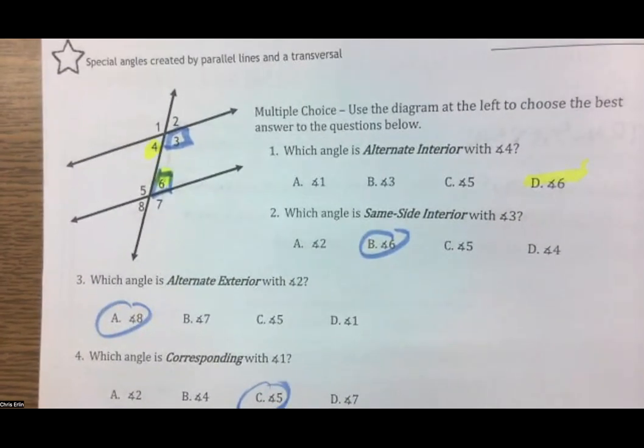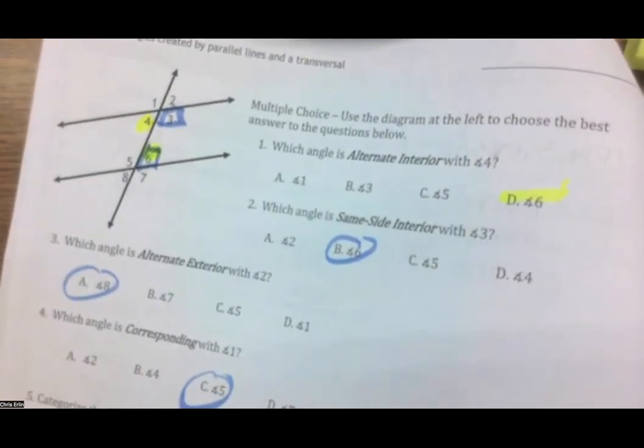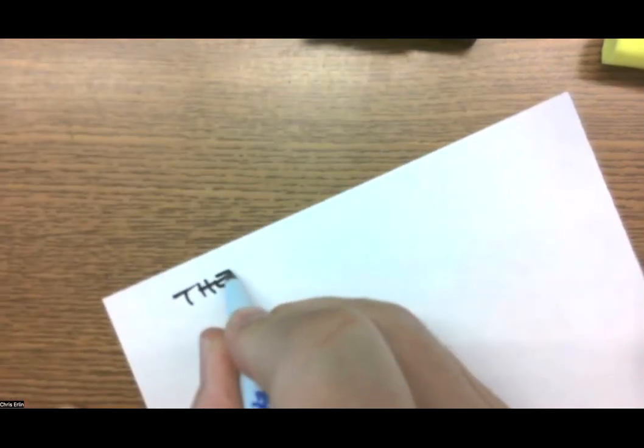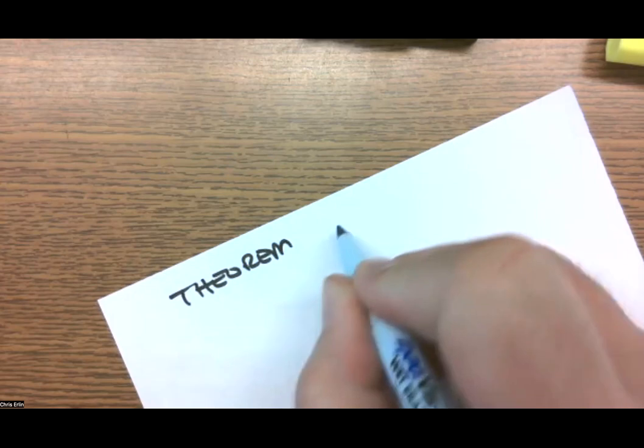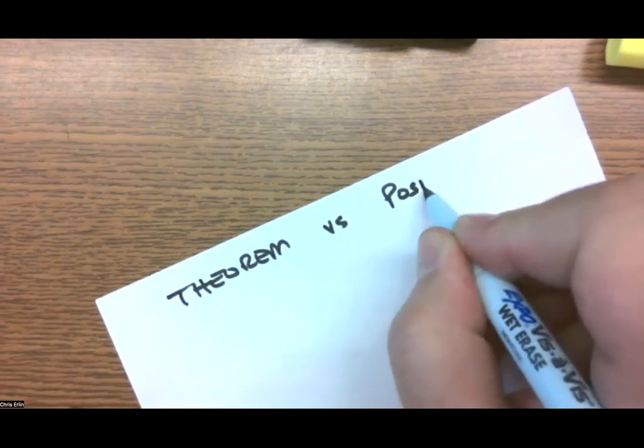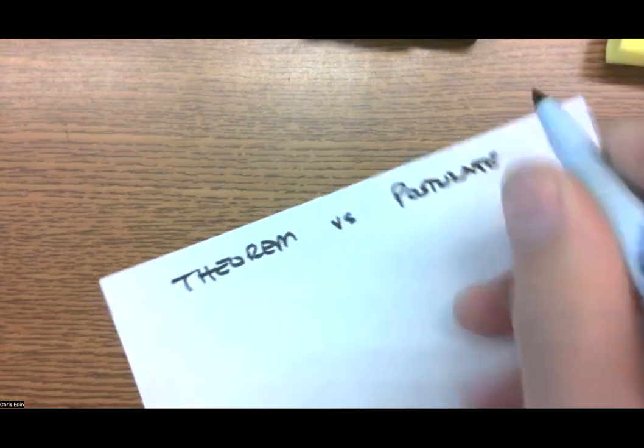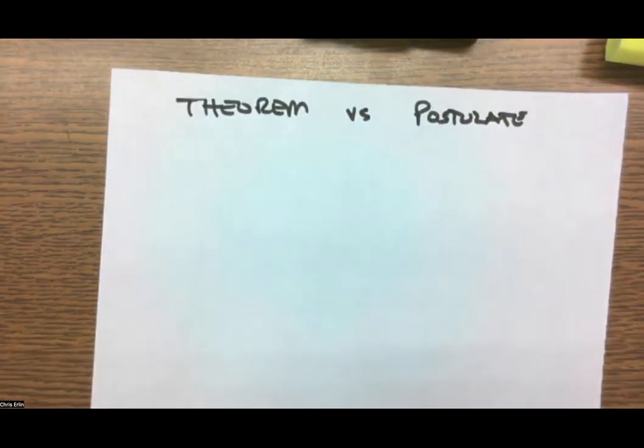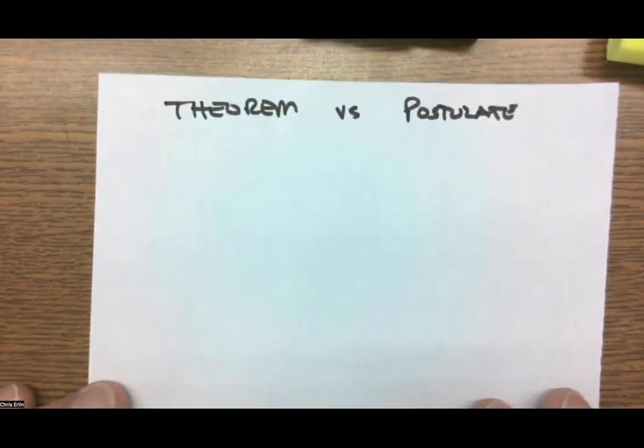Now, I have to take you off on a little bit of a path here. Do you remember when we talked about the difference between a theorem and a postulate? Both of these are rules that we're going to use in geometry, and they're going to guide much of our work.